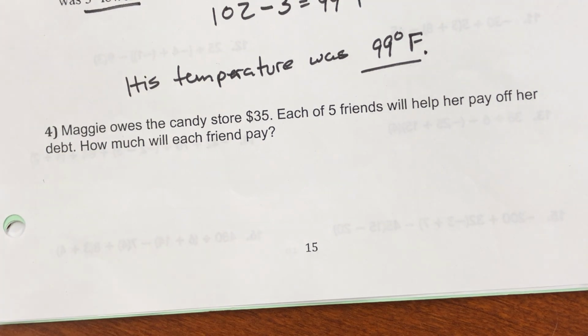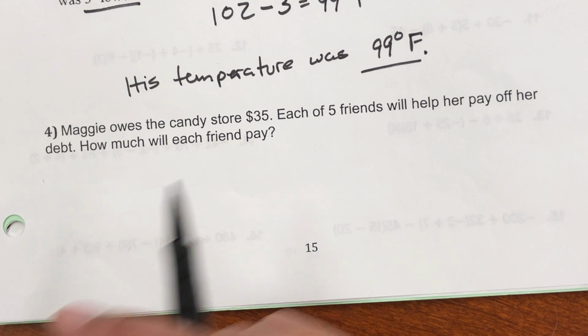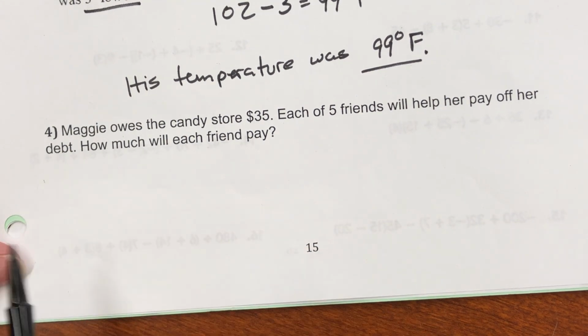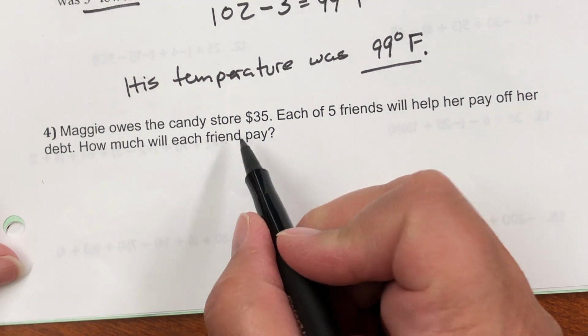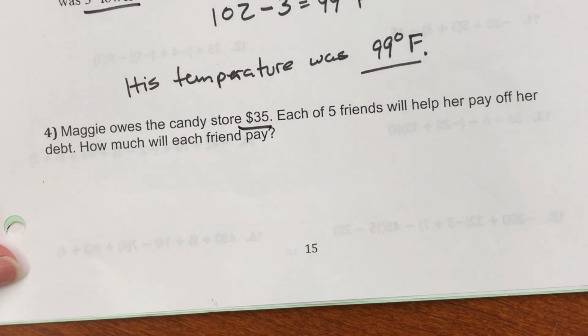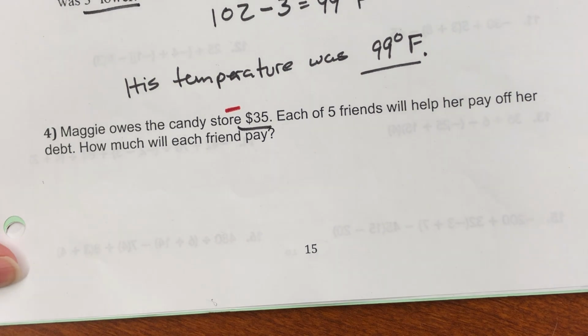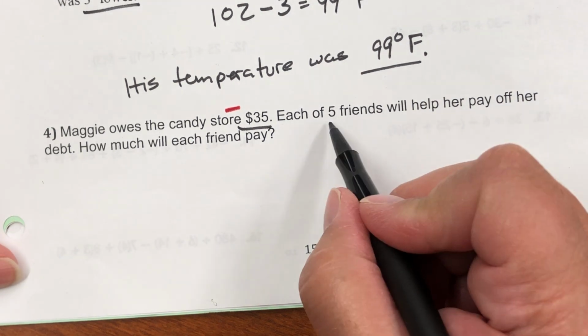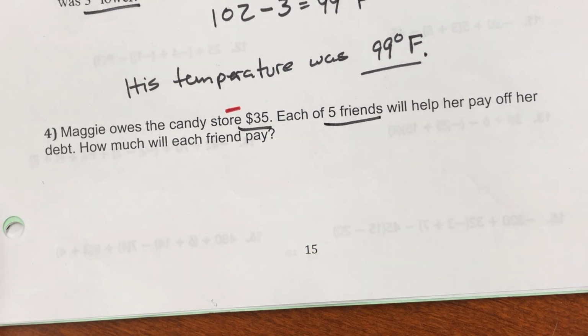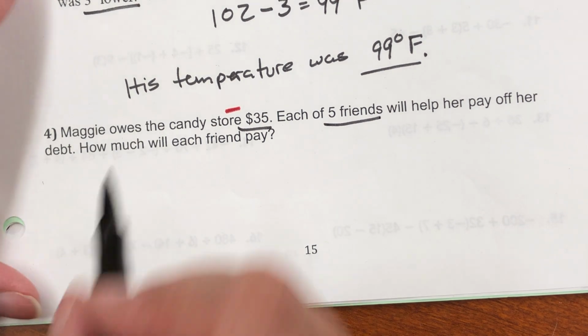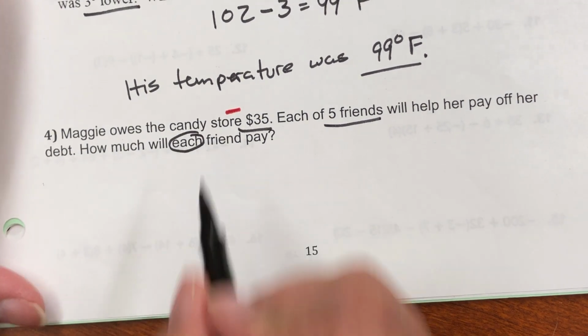Maggie owes the candy store $35. Each of her friends will help her pay off her candy debt. How much will each friend pay? Well, that's nice, each of 5 friends. So she owes, and when you owe, that's a negative thing. So here's my $35, but it is negative $35. And each of her friends are positive, they will help her pay off her debt. How much will each friend pay?